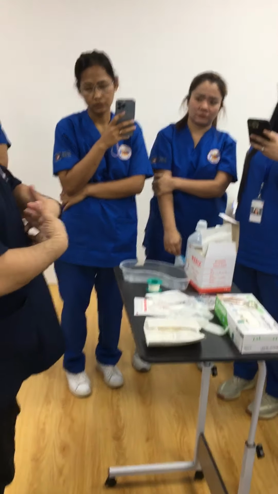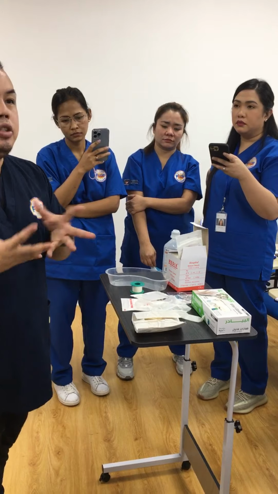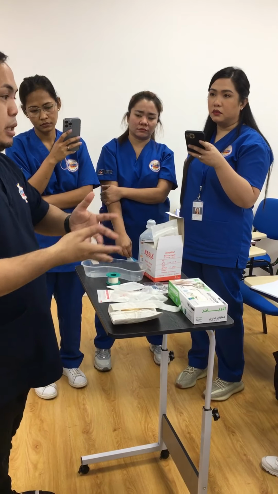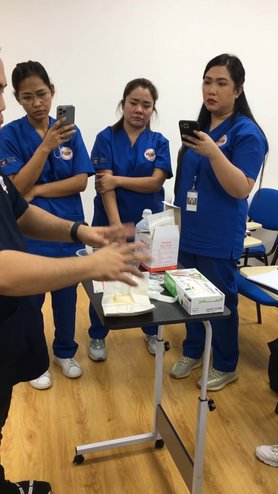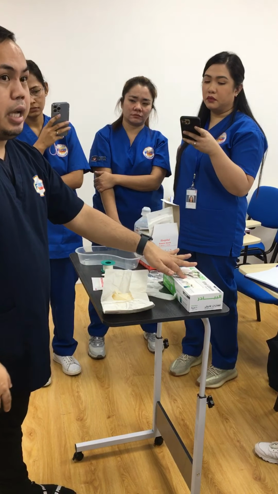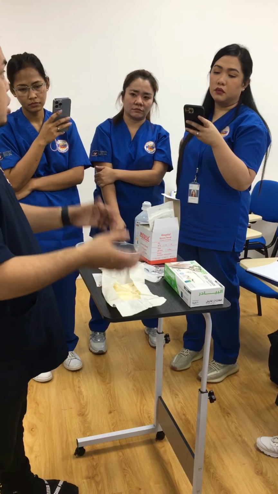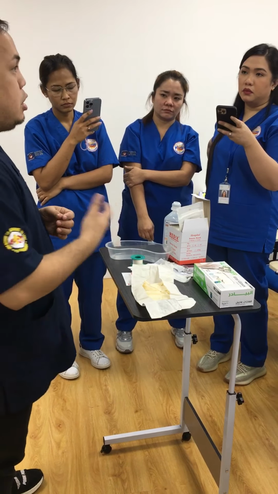Dadalhin sa'yo, so meron siyang tahi. So, kailangan mong linisan. Okay? So, you will have to use surgical gloves. But yung gagawin ninyo during your practicals is just a clean wound. Kasi mabilis yun. Kasi wala naman kayong lahat, meron kayong surgical gloves. So, we'll just use the clean gloves. But I will have to show you how to wear your surgical gloves if you are assisting a surgical or cleaning a surgical wound.